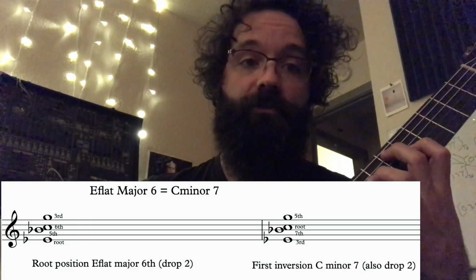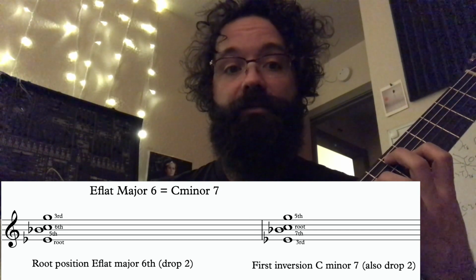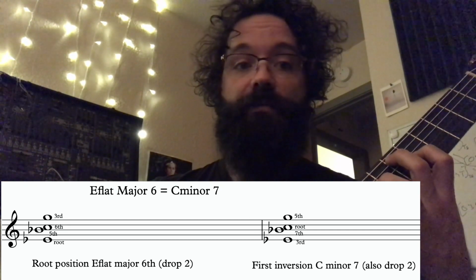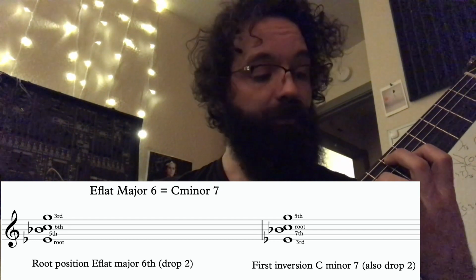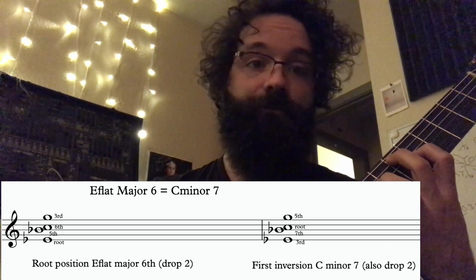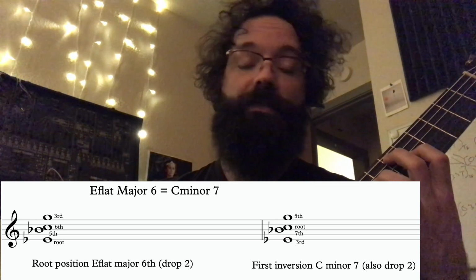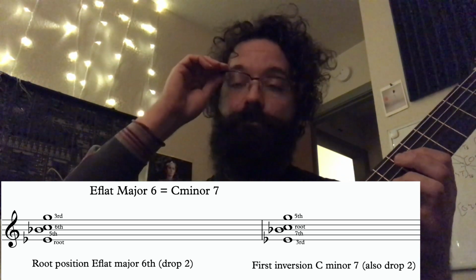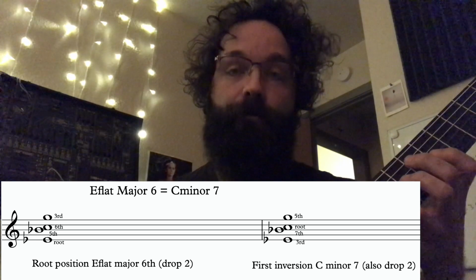It's just showing you E flat major 6 is C minor 7, and it is valuable to think of each note in each situation. So E flat is the 3rd of C, but it's the root of E flat, and B flat is the 7th of C, but it's the 5th of E flat, and C is the root of C, but it's the 6th of E flat, and G is the 5th of C and the 3rd of E flat.